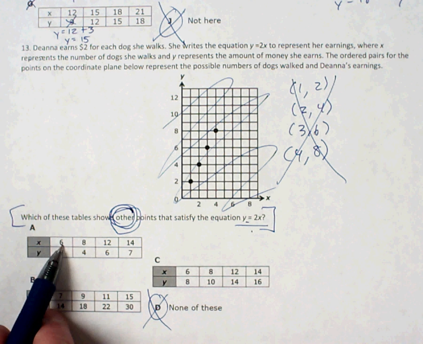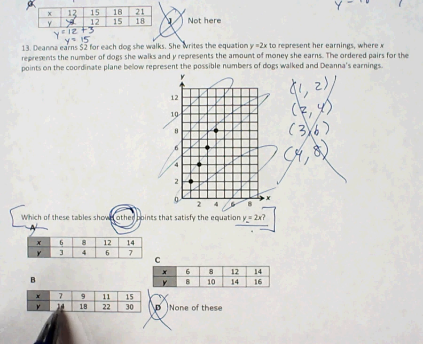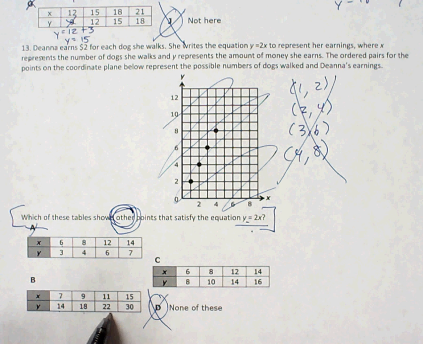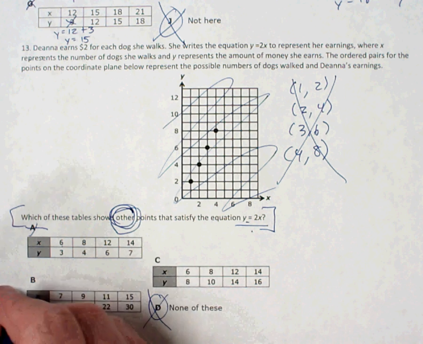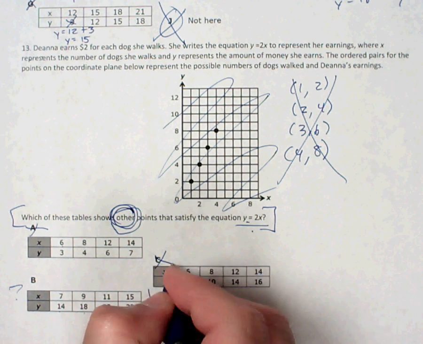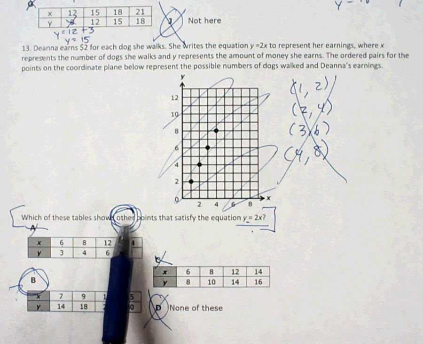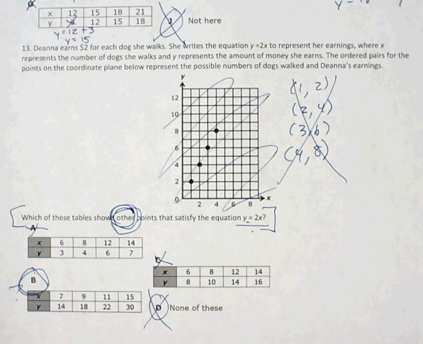So then I've got to go through and say, okay, 6 times 2, that should give me 12. Well, that's not right. 7 times 2 should give me 14. Ooh, that looks promising. 9 times 2 should give me 18. 11 times 2 should give me 22. 15 times 2 should give me 30. So maybe B. Let's look at C. 6 times 2 should give me 12. That doesn't work. So B is my correct answer. But we've got to read these very, very carefully and key in on some of those important words that really change the question entirely.